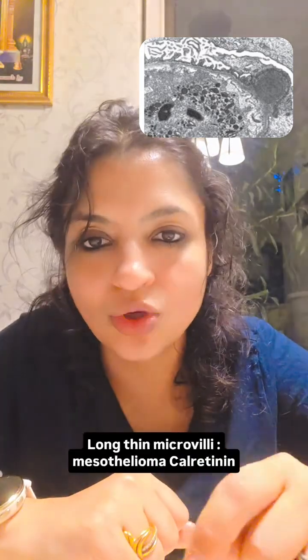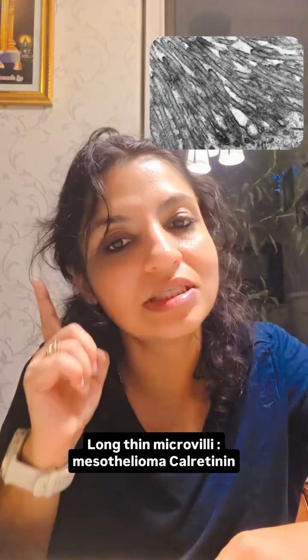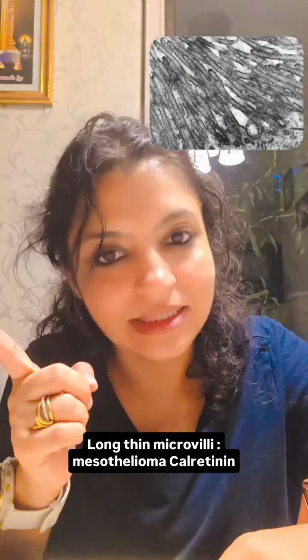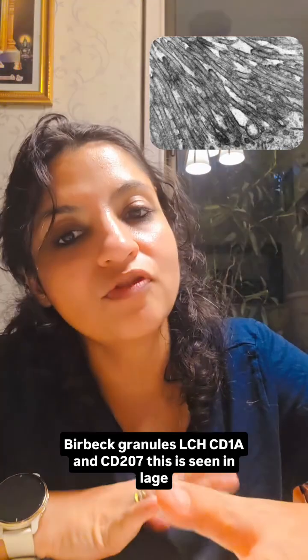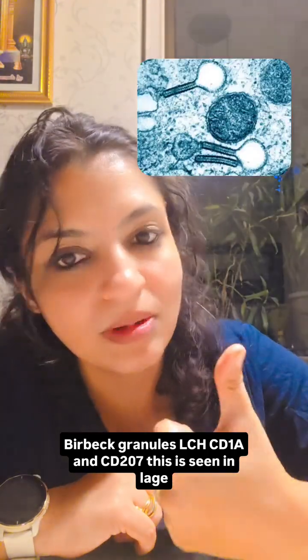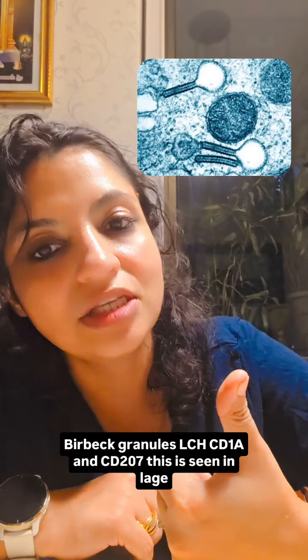Another question on electron microscopy is long and thin microvilli, which is seen in mesothelioma. The IHC marker is calretinin. Apart from that, they can give you these Birbeck granules. Remember the markers are CD1a and CD207. This is seen in Langerhans cell histiocytosis.